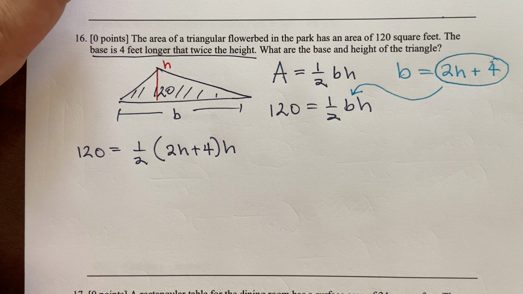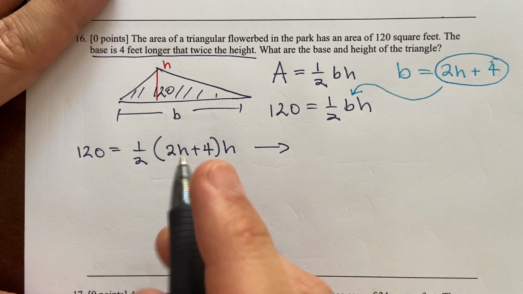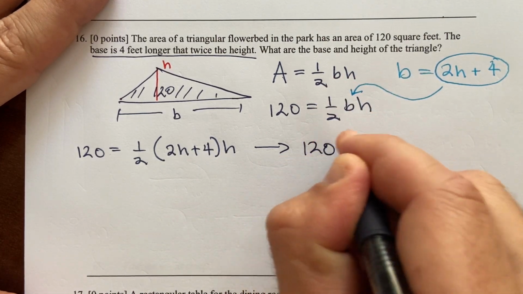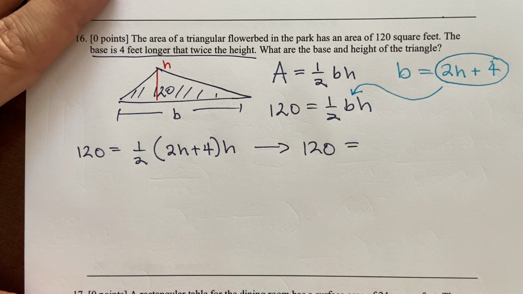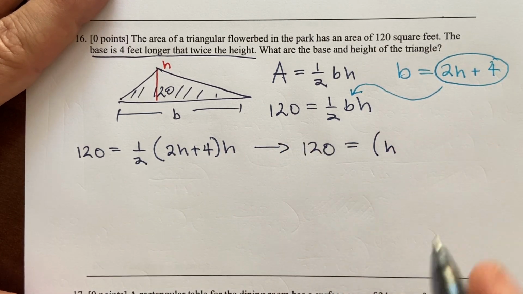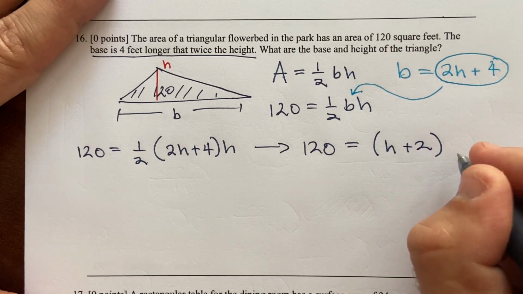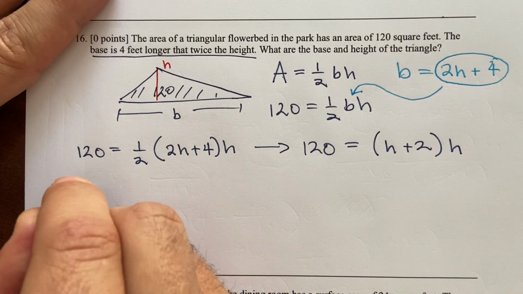So I'll go ahead and solve for h. So distribute the 1/2, distribute the h. So 120. Maybe I'll distribute the 1/2 first. Half of 2, that'll just leave an h. Half of 4, so I'll have 2. Still times h.